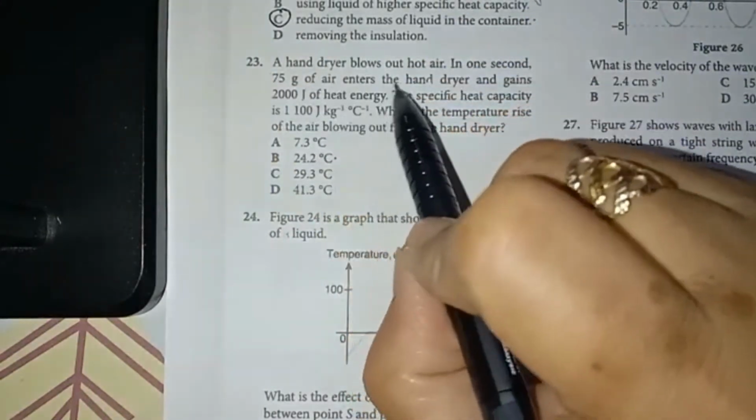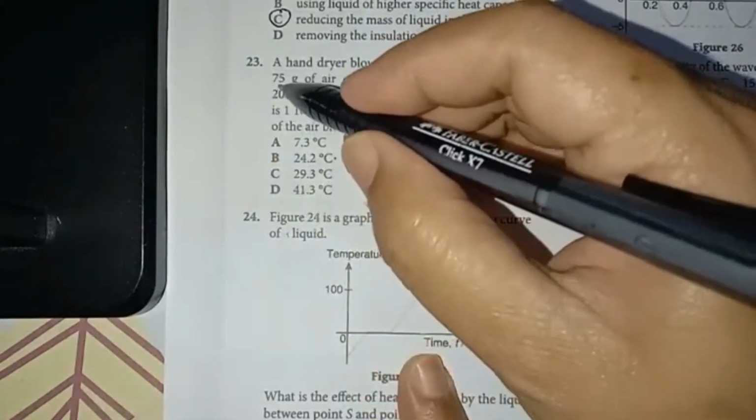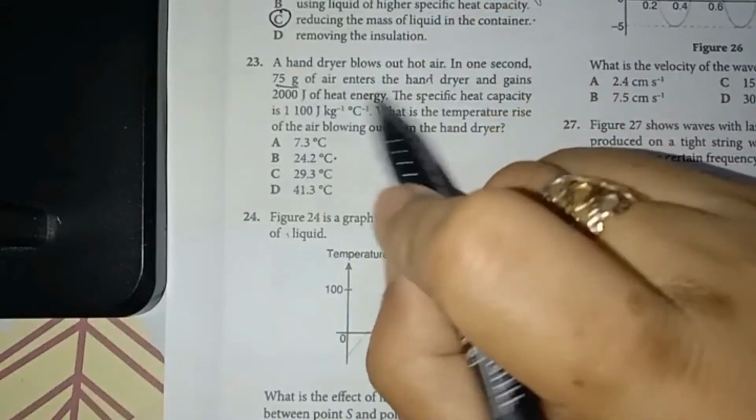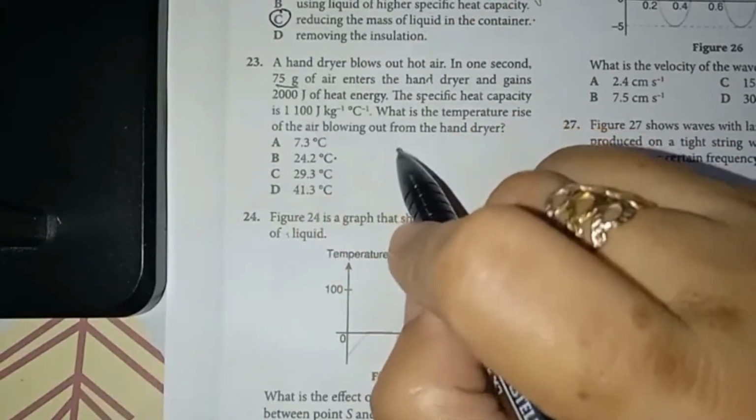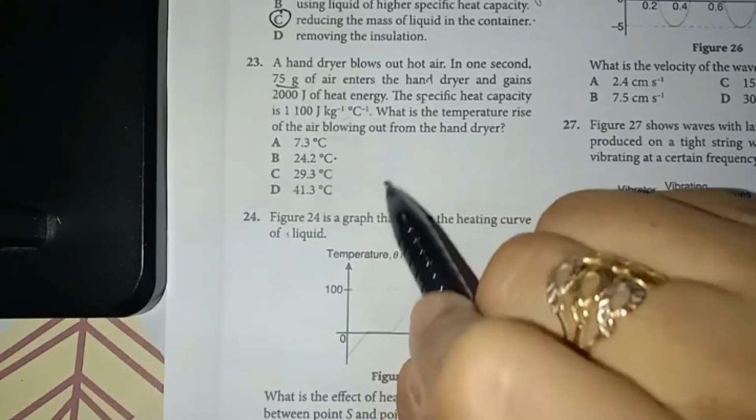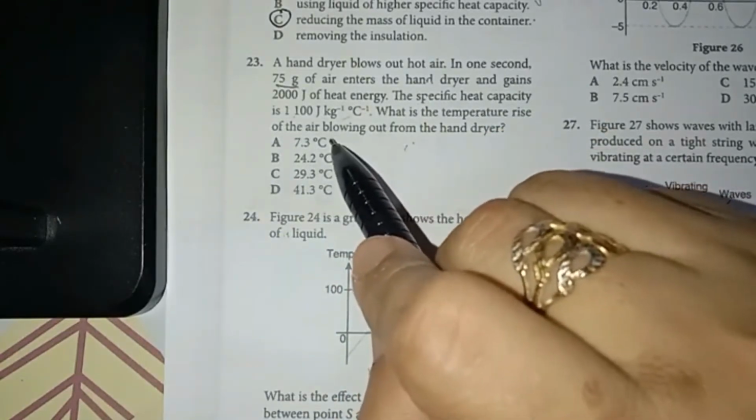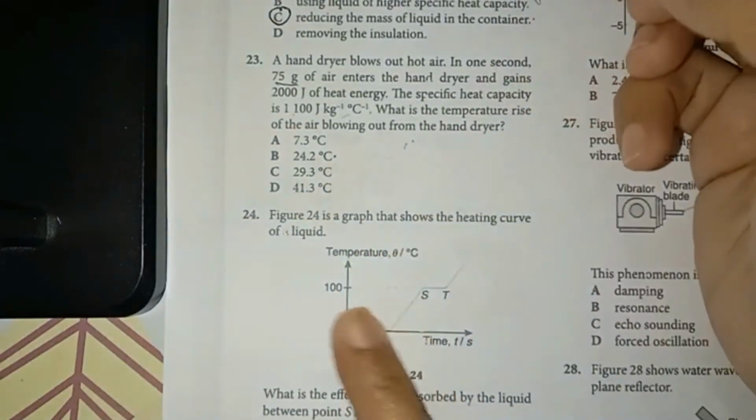23. A hand dryer blows out hot air. In 1 second, 75 grams of air enters the hand dryer and gains 2000 joules of heat energy. The specific heat capacity is given. What is the temperature rise of the air blowing out from the hand dryer?